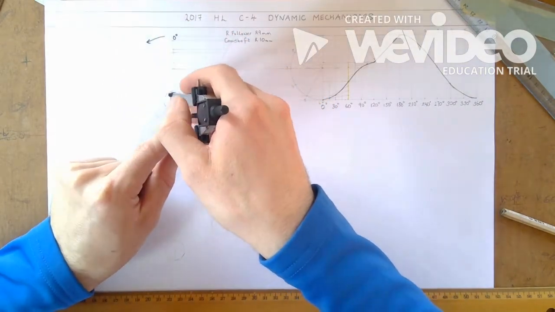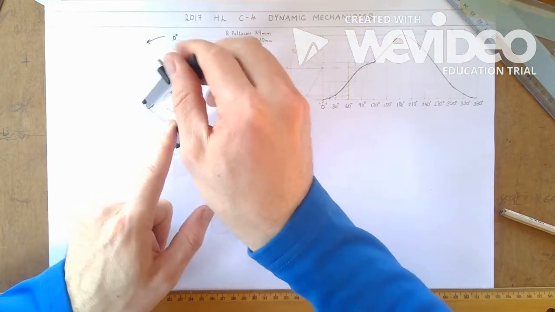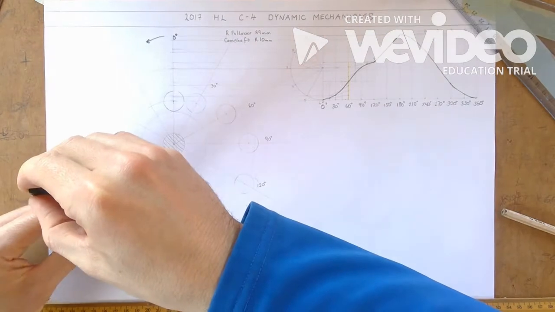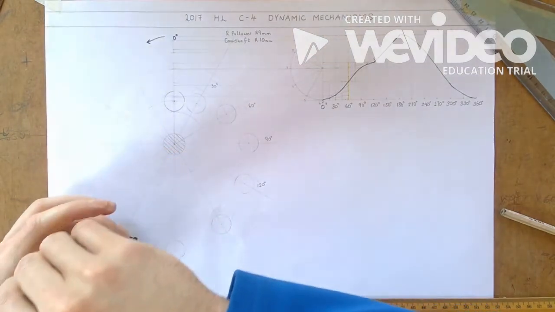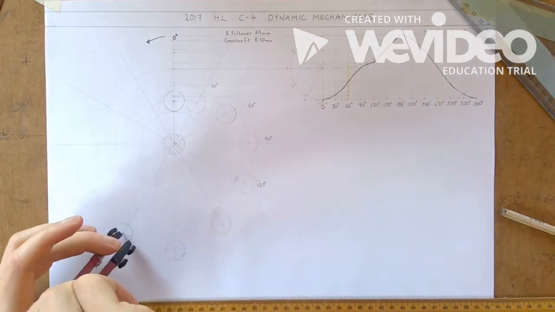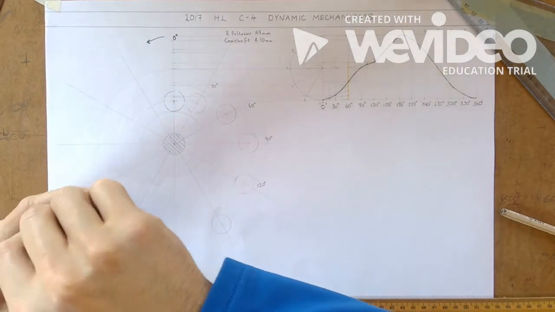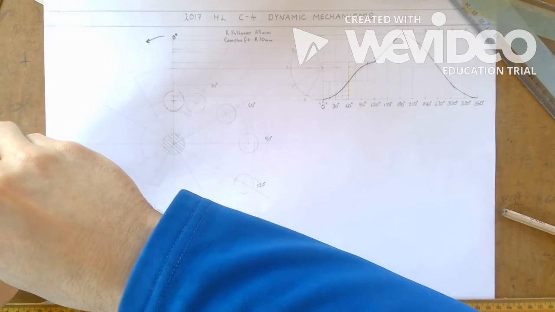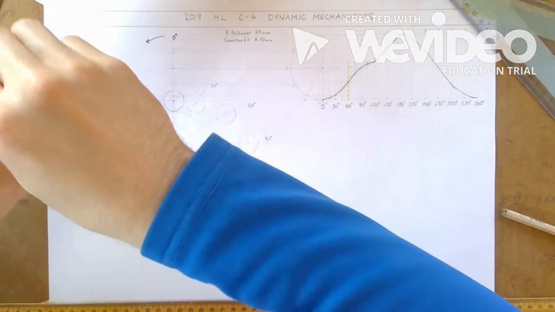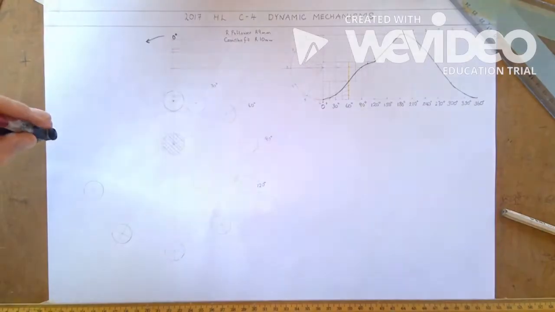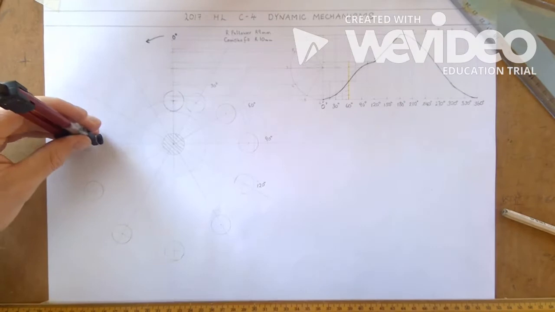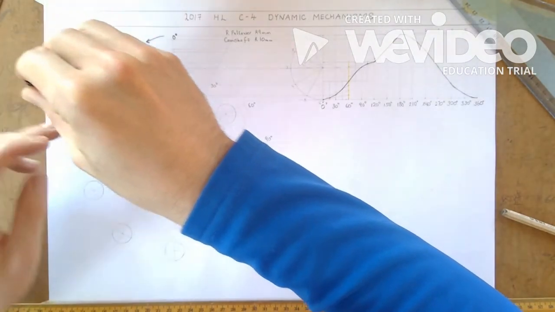And the last one finishes right back down at 0 again. Okay, so there are the centers. Again, with your compass, just make sure each of your points is drawn correctly.